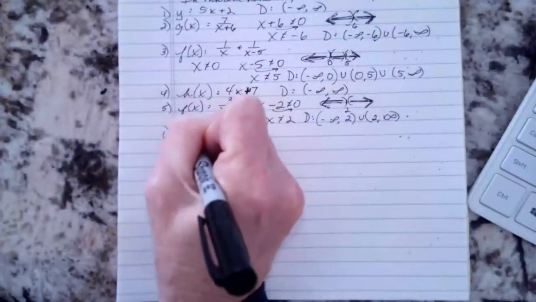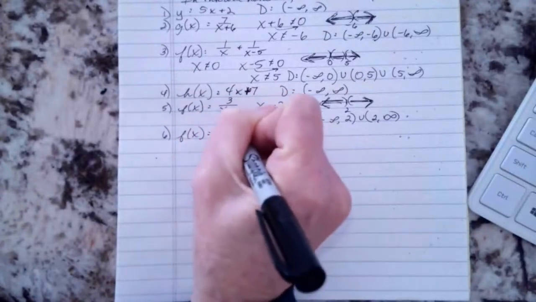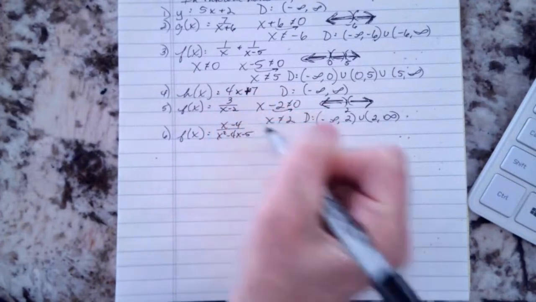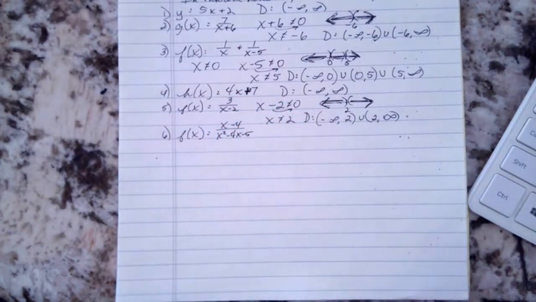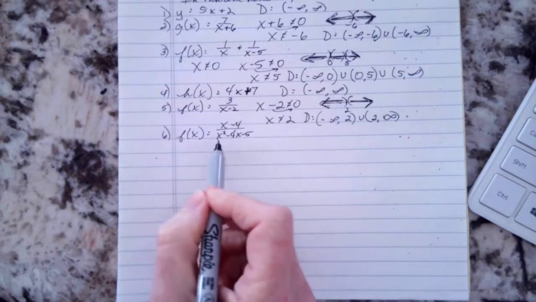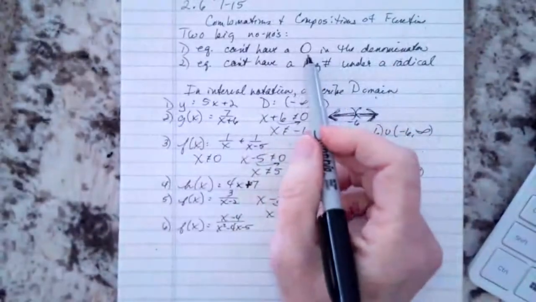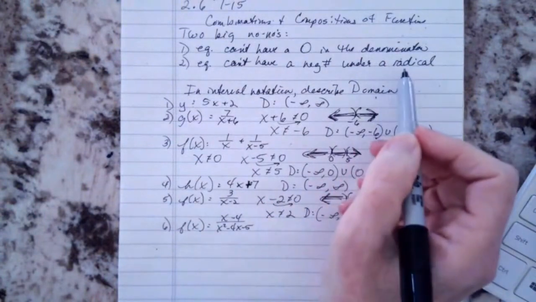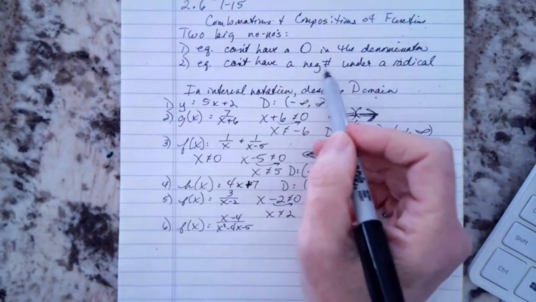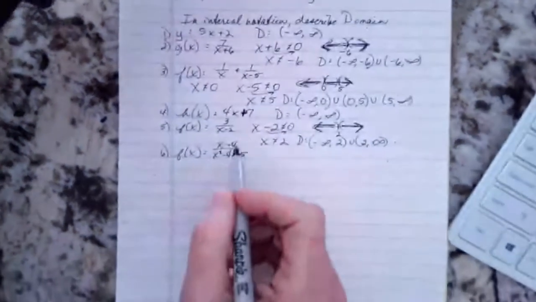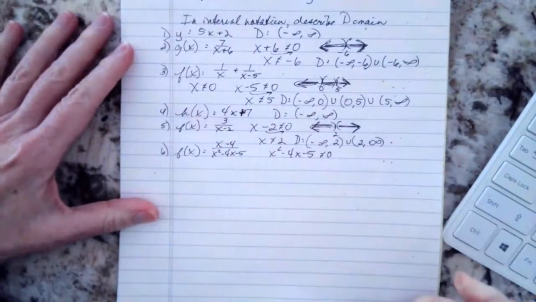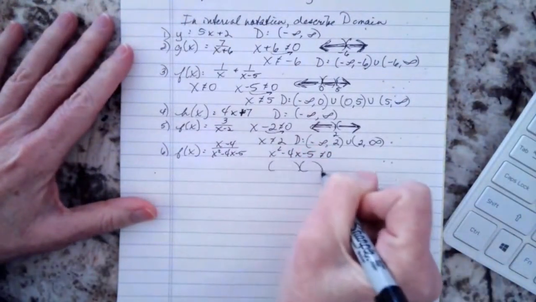Number 6, f of x equals x minus 4 over x squared minus 4x minus 5. Okay, well, we've got a quadratic down here in the denominator. So remember, our 2 rules are that we have to prevent the denominator from becoming 0. We've got a denominator. Let's figure that out in a second. And making sure the radical doesn't have a negative number in it. We haven't seen that yet. So let's just worry about this piece, x squared minus 4x minus 5 not being 0. Let's factor it.